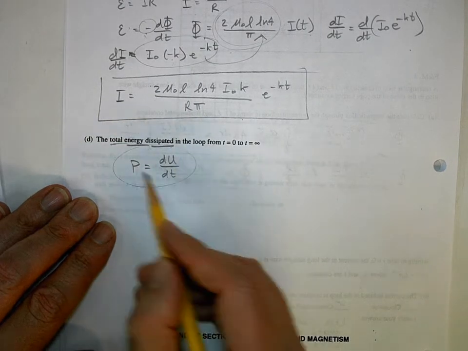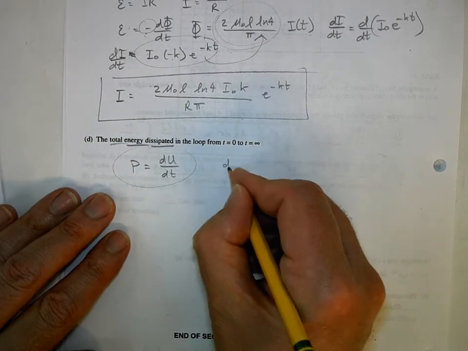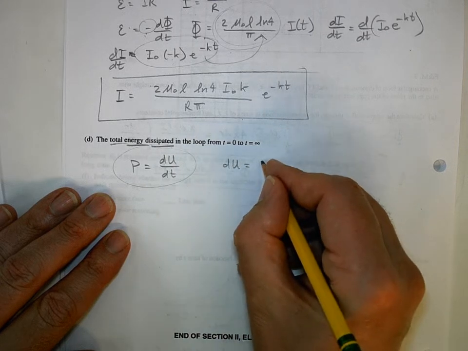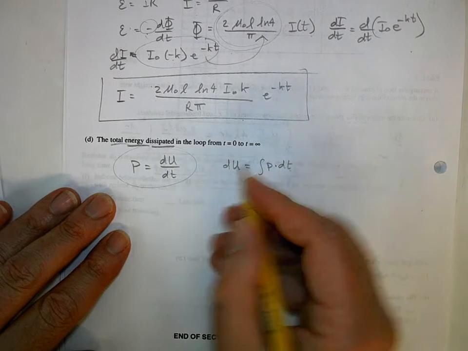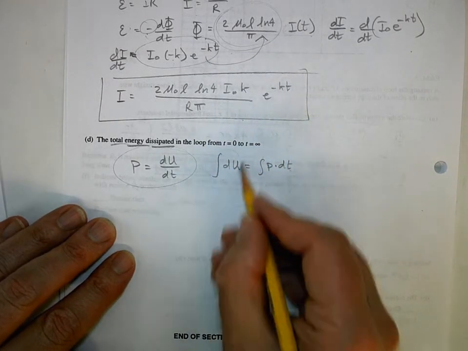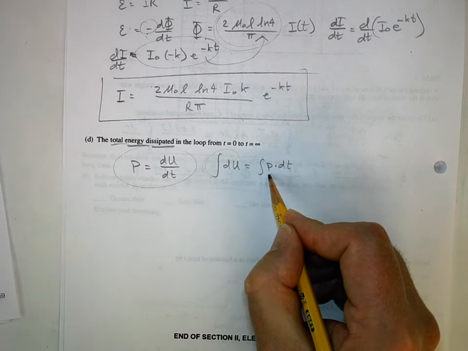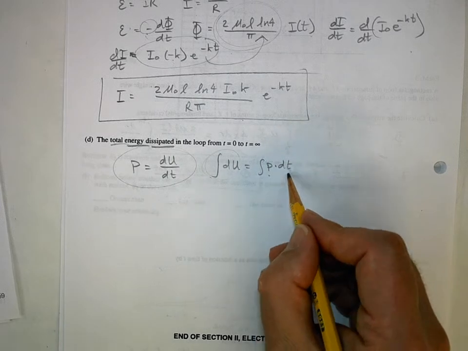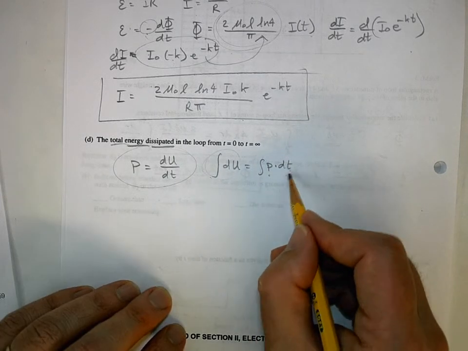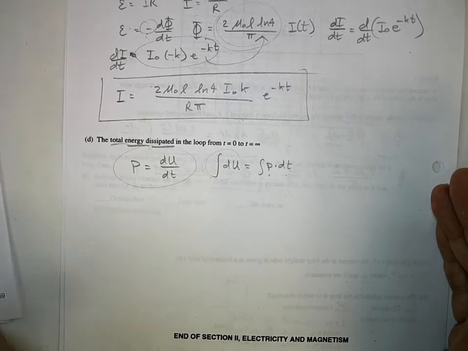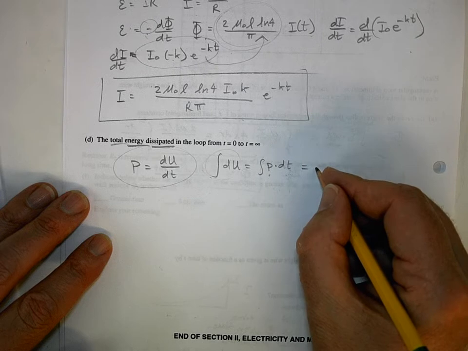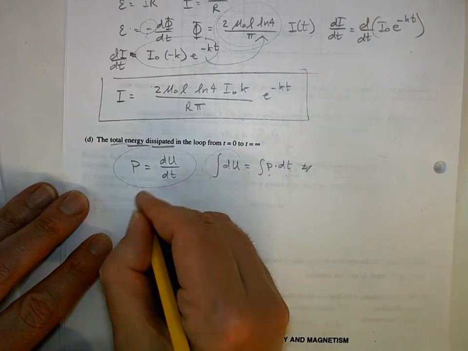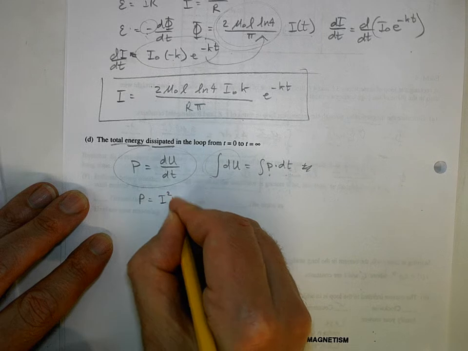You should know that. Okay, so what I'm going to do is say that a little change here equals P dt, okay? So this is the energy is equal to the power that comes out of the circuit as a function of time, times time. Power times time is energy consumed or used up. Okay, well, this is going to be equal to, well, what is the power? Okay, power equals I squared R.